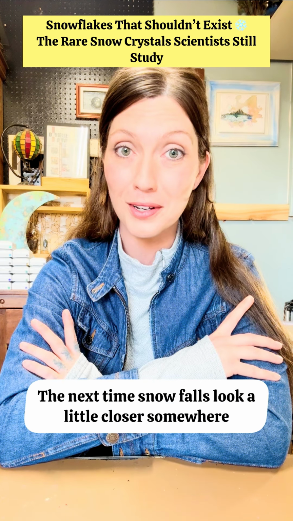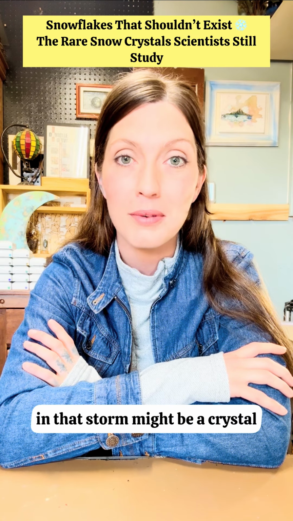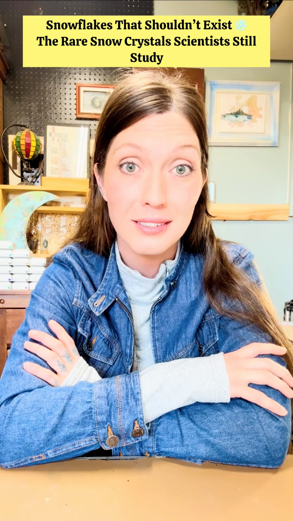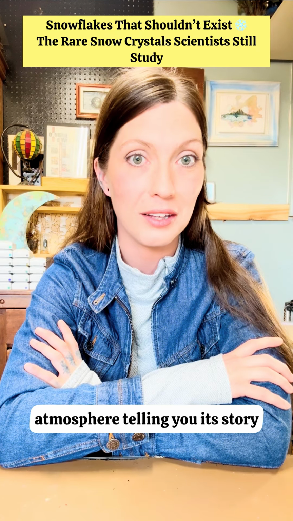The next time snow falls, look a little closer. Somewhere in that storm might be a crystal that shouldn't exist. And that tiny, impossible shape might be the atmosphere telling you its story.